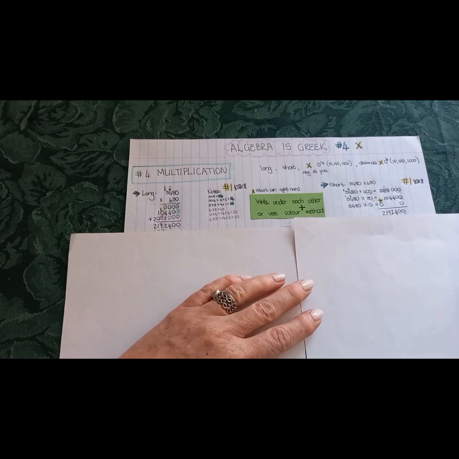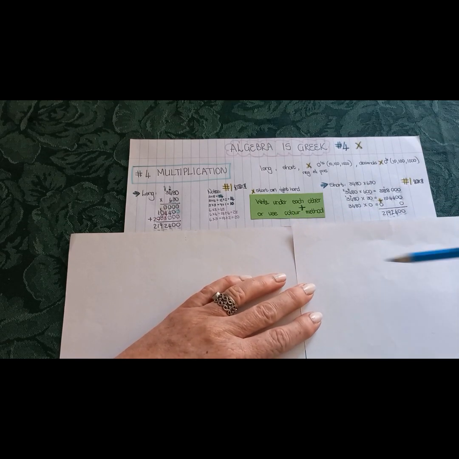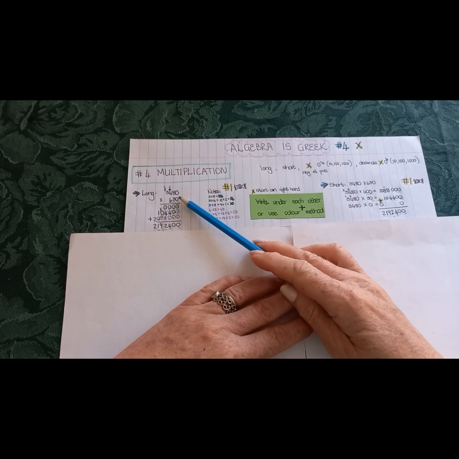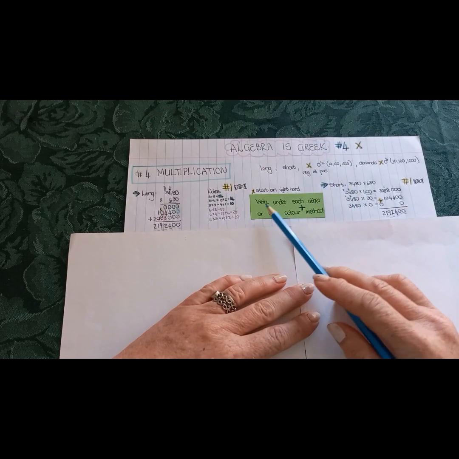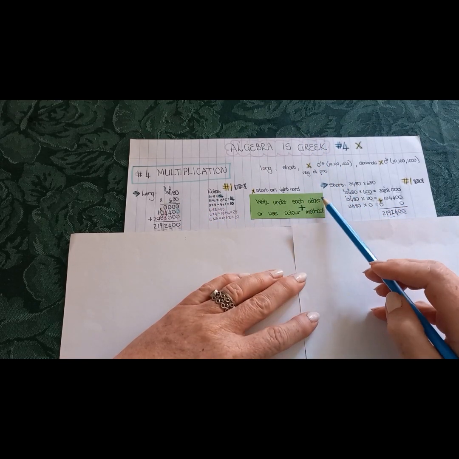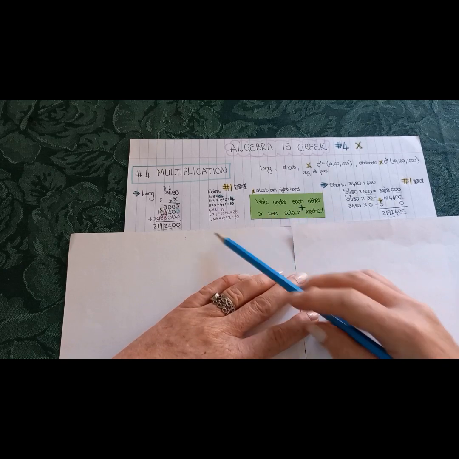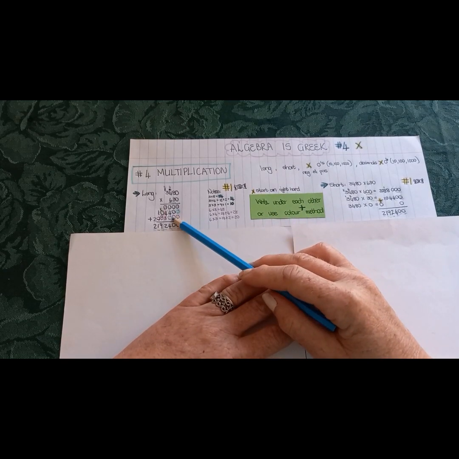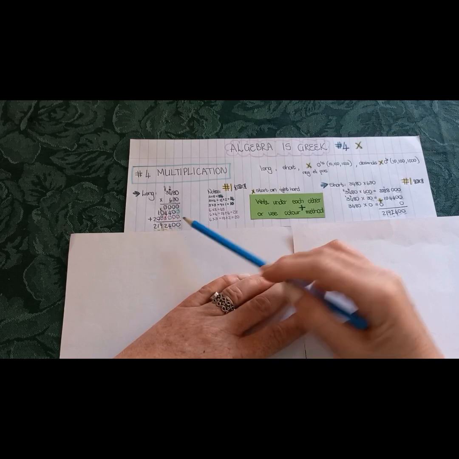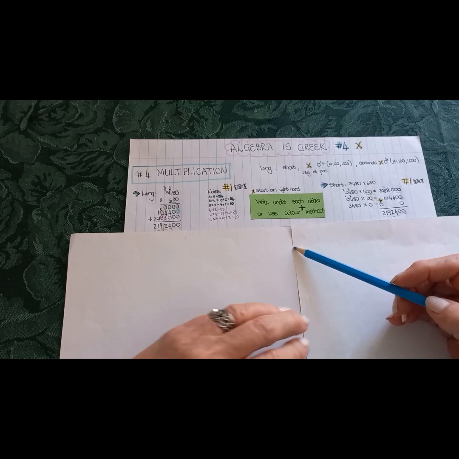Okay, here are some handy hints. You start on the right hand, as you can see we did. You write the numbers under each other or you use the color method. As I explained to you, you use different colors so that you don't get confused or leave a number out.